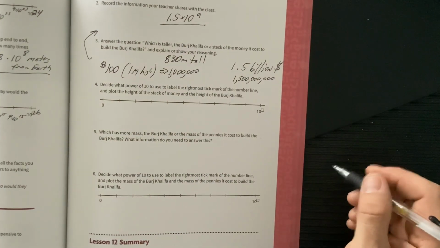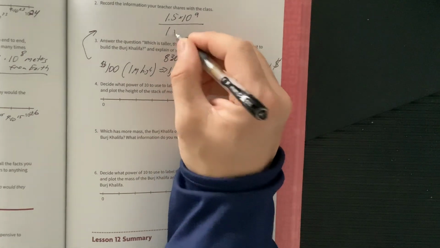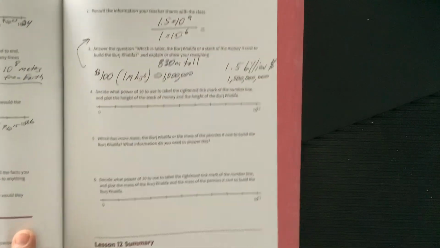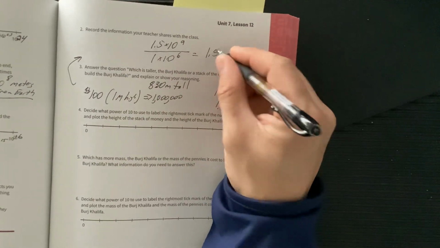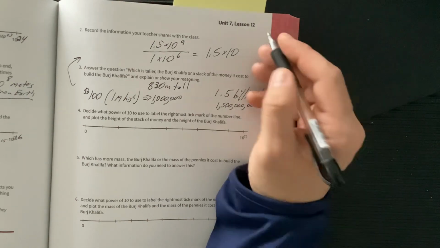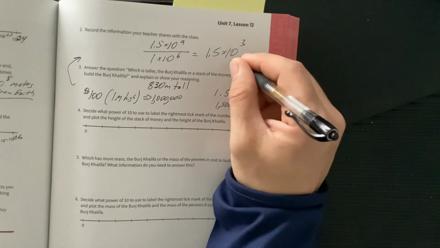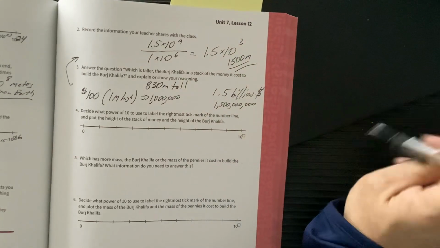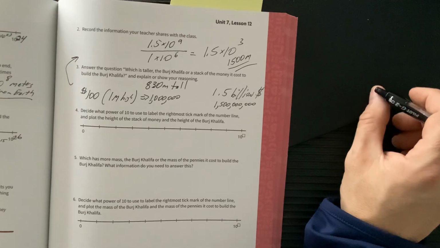Our bills. Put that in scientific notation as well. That would be 1 times 10 to the 3, 6. Now I'm ready to divide again. We're going to divide the front numbers. 1.5 divided by 1 is, of course, 1.5. Subtract the exponents, 9 minus 6. 3. So stacking up the cash that it costs to build would be 1,500 meters tall. Almost double what the Burj is.